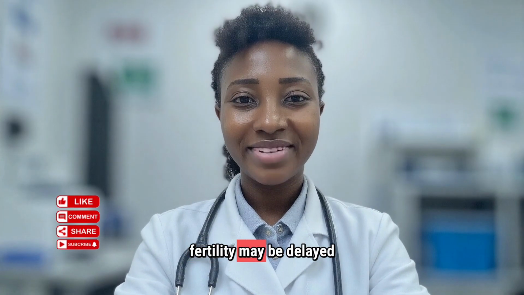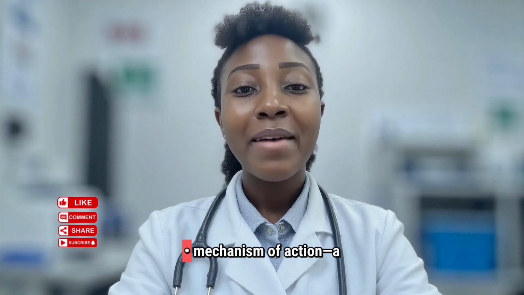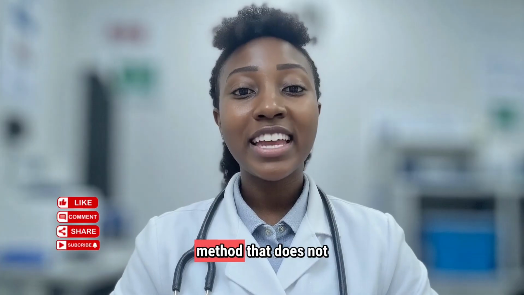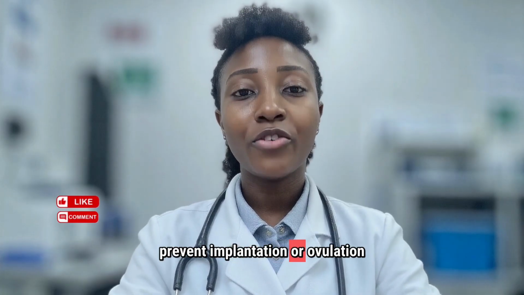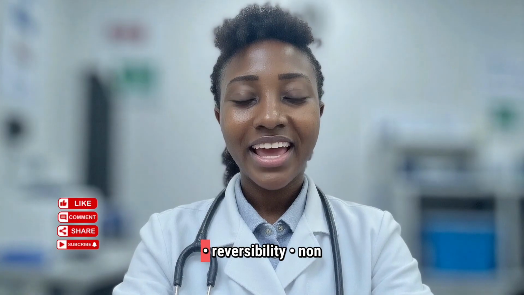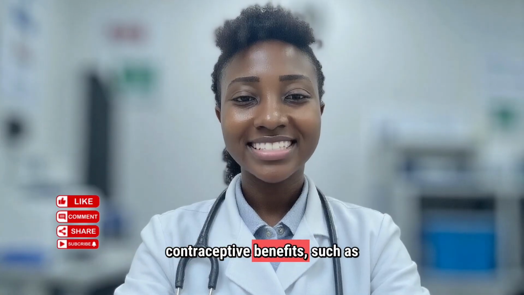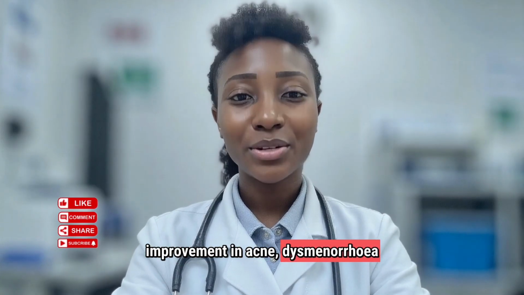Return of fertility may be delayed with depot-medroxyprogesterone injection. Mechanism of action. A method that does not prevent implantation or ovulation may be preferred for religious or cultural reasons. Reversibility. Non-contraceptive benefits such as improvement in acne, dysmenorrhea, or heavy menstrual bleeding with some hormonal contraceptives.